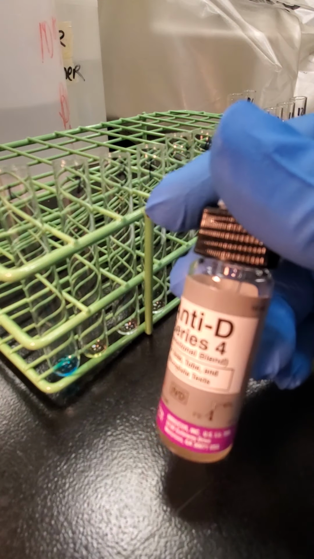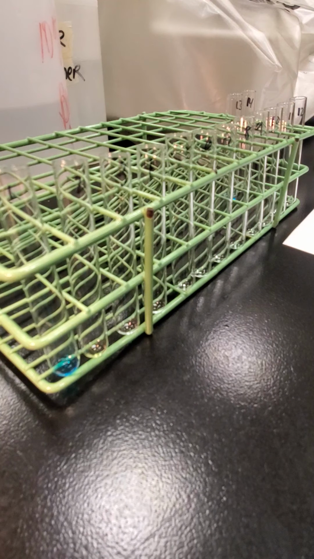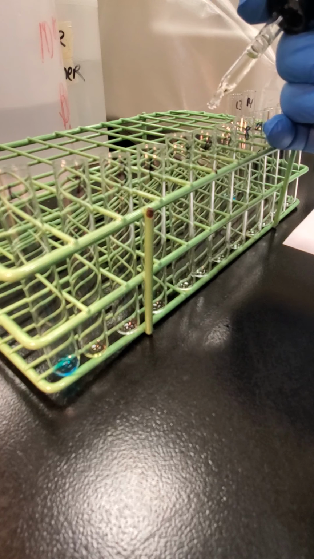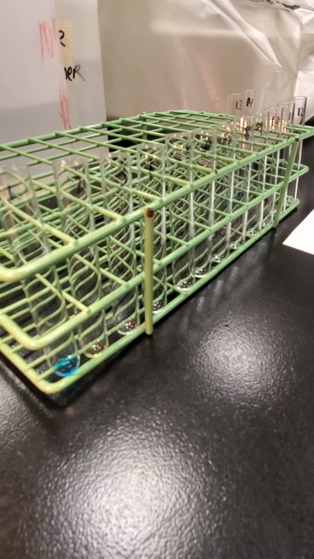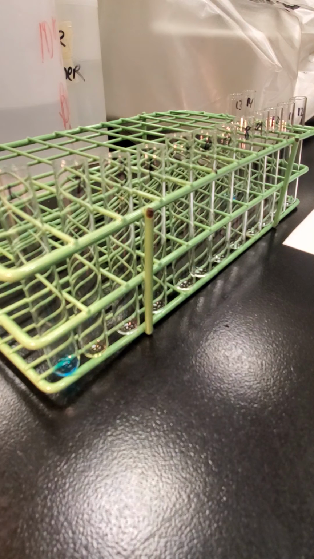And then to tube 5 and 6, I'm going to add anti-D. So tube 6 is going to be like our weak D testing. So we're going to incubate that, but we'll see in a minute. Okay. And then to tube 7 through 12, I'm going to add our Anaserum from our QC kit.